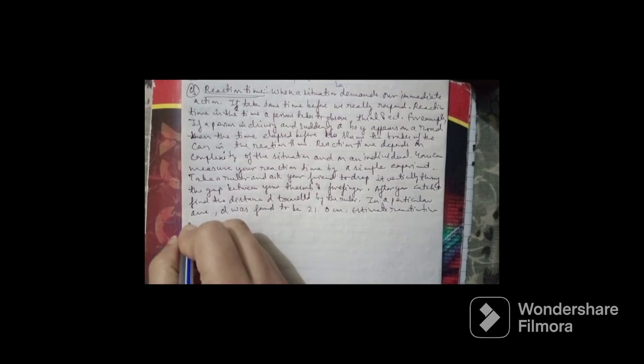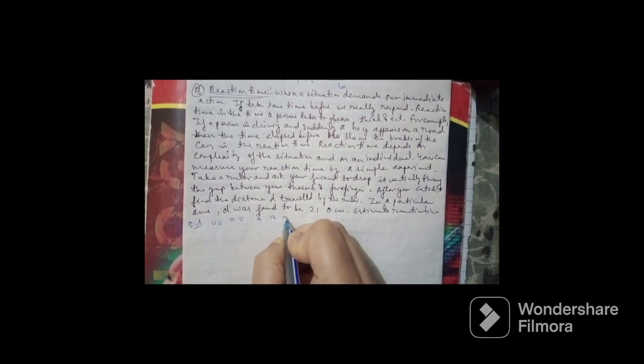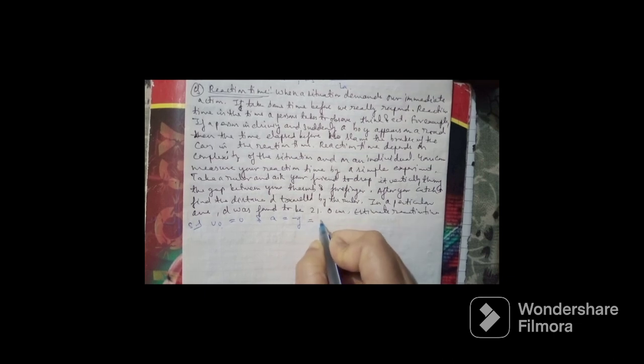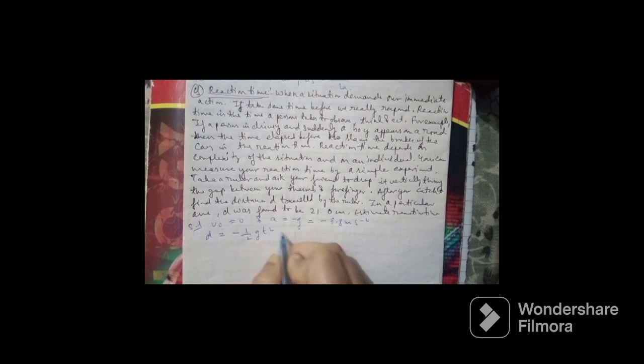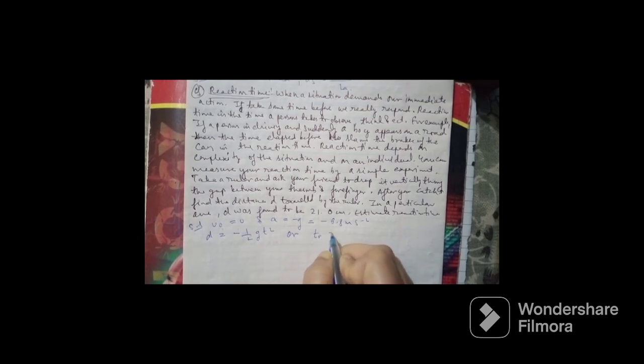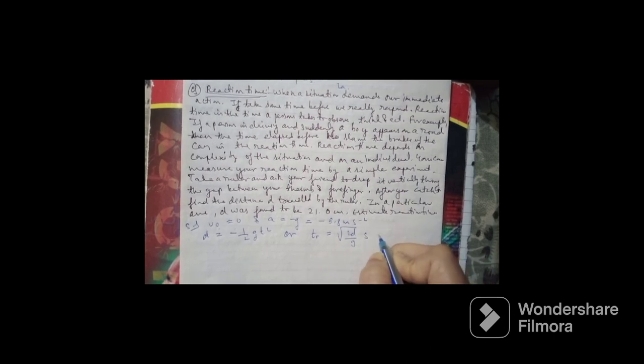So for the same, we'll find out the ruler that drops under free fall. There we will have v naught equals 0 and a equals minus g, which is minus 9.8 meter per second squared, and the distance traveled d and the reaction time t_R are related, where d equals minus half g t squared, or t_R equals under root 2d upon g.